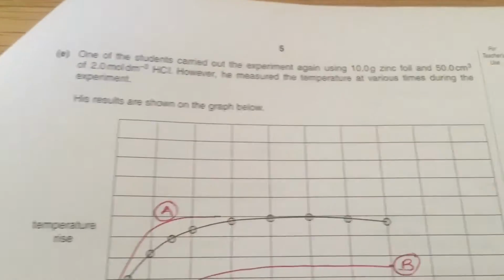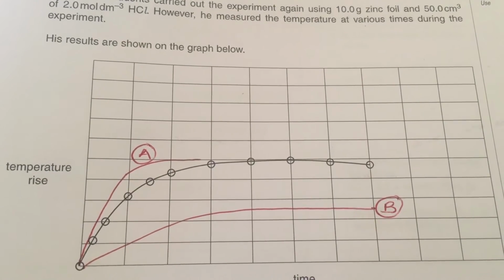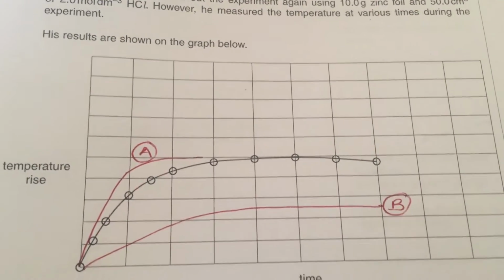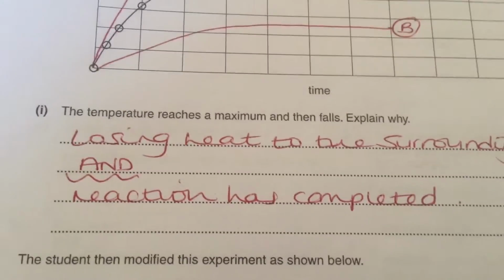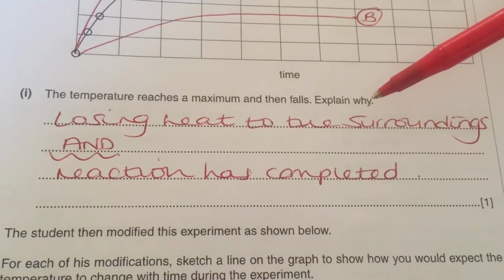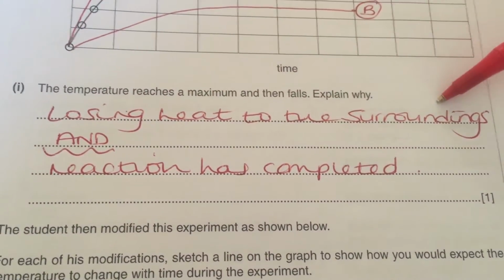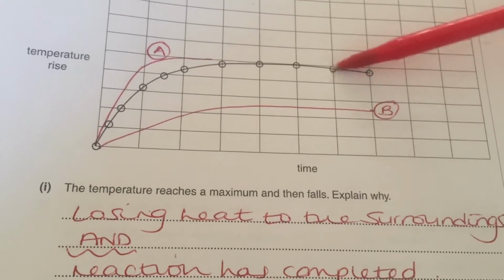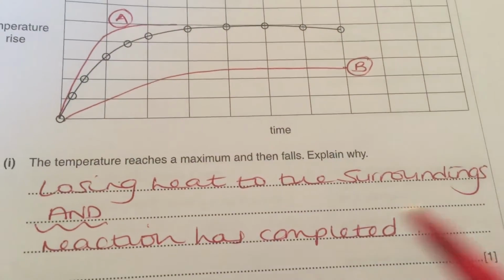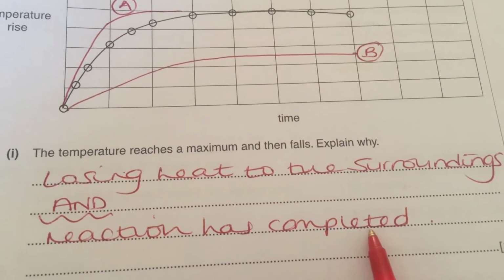The next question is one that you're familiar with from GCSE, and it's quite simply a rates of reaction question. I've got here the 2 lines indicated, and I'll talk you through them in just a second. The temperature reaches a maximum and then falls. Explain why. Now, if this was me, the most important thing that I would write is losing heat to the surroundings. So the reason that we're dropping down here at the end is because heat is being lost to the surroundings. Now, to get the mark, you also have to write that the reaction has completed.